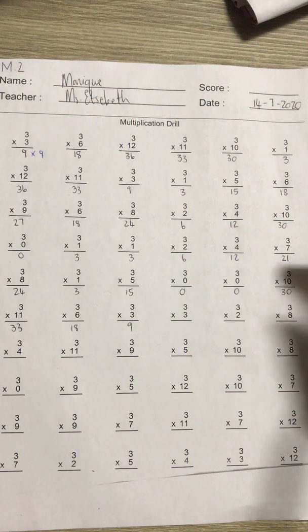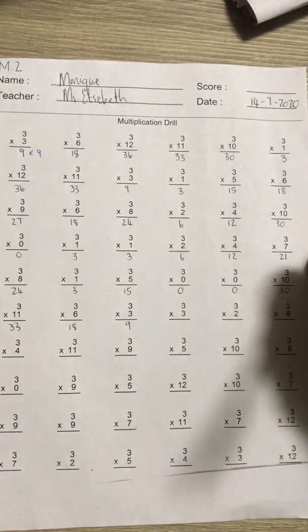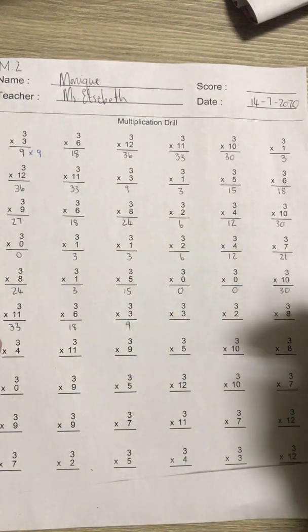If you fall behind, because I am going very fast, I know that. If you fall behind, pause the video, check where you want to check until you get to where I am, and then you play again.